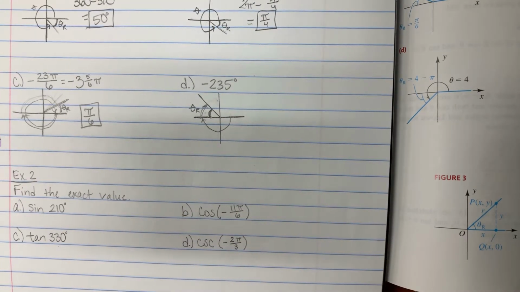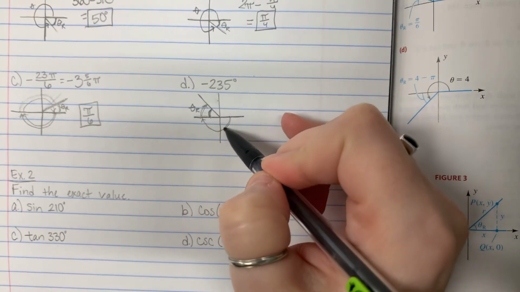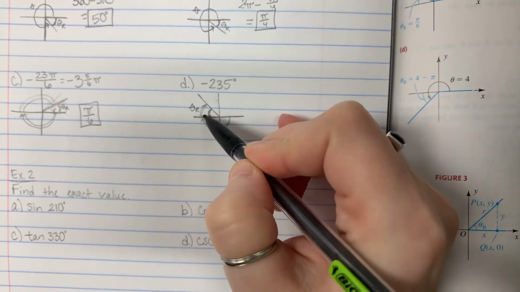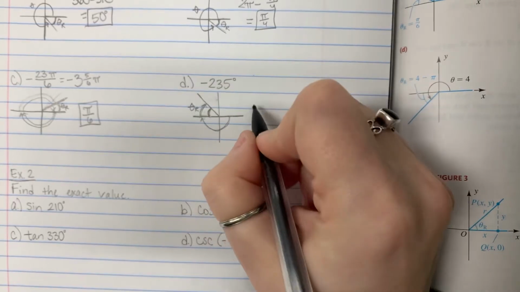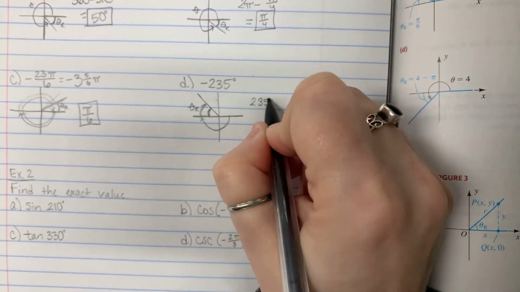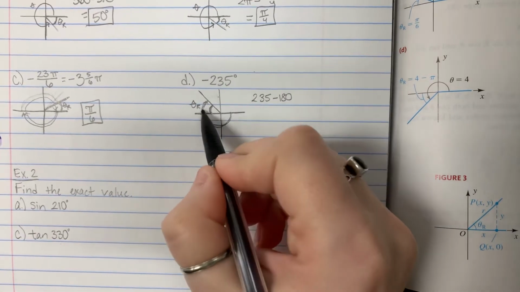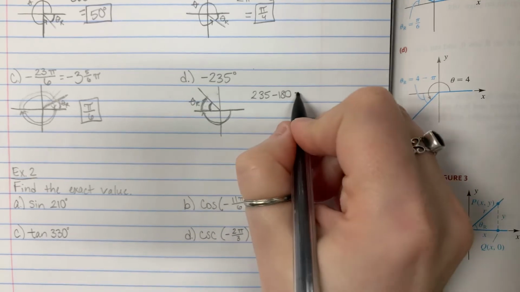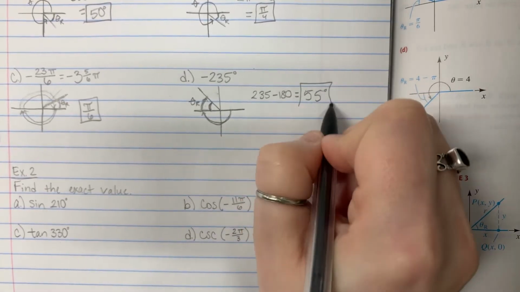Well, the easiest way for me to do that is to say, well, I had already taken 180 this direction, so how much more did I have to go? So what I said was, I'm going to just take my 235 and minus away the 180 that I had traveled here, and then that will tell me the rest of the way, which in this case is 55 degrees. So that's my reference angle.